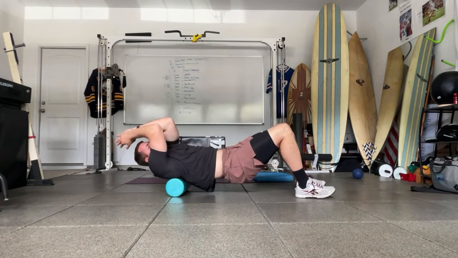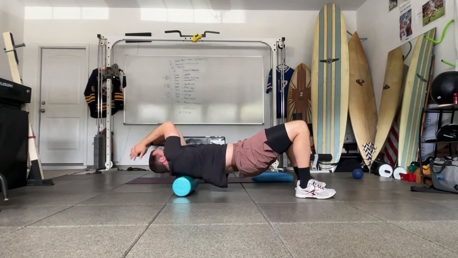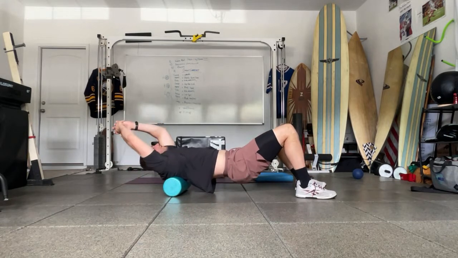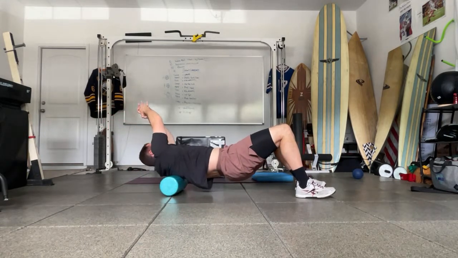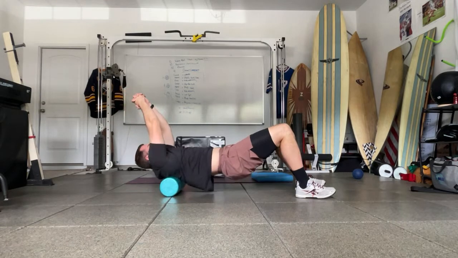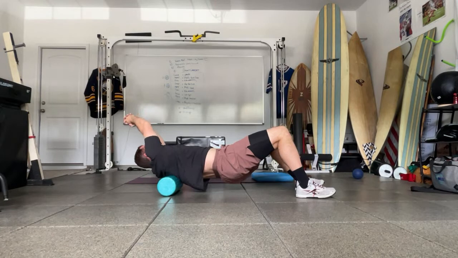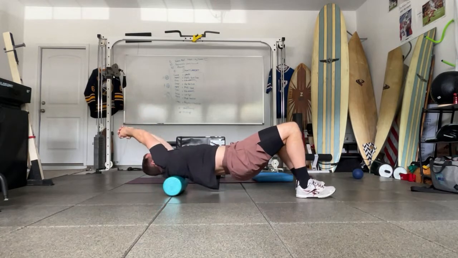Angling the body any way needed to provide any type of stimulus that you feel like is appropriate. So if this doesn't feel good, then don't do it. If it feels good, keep doing it. Work those areas that feel like they need to be worked.